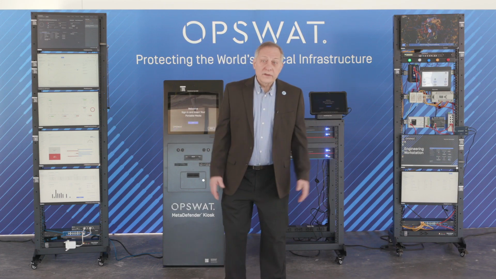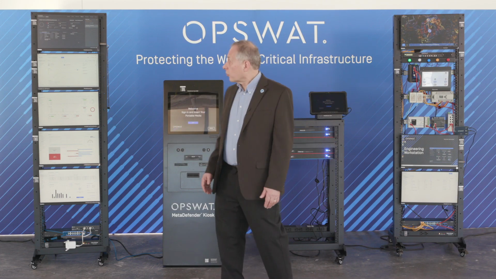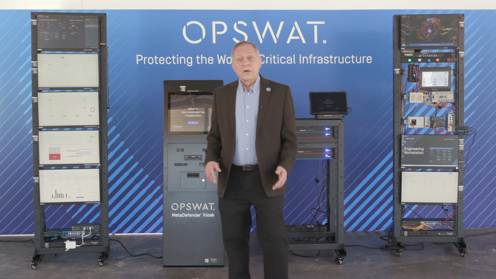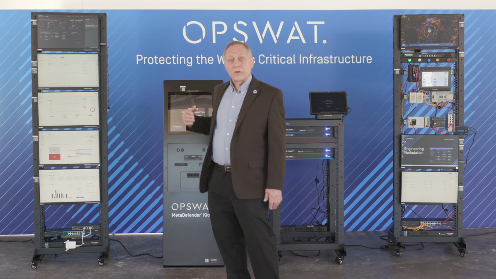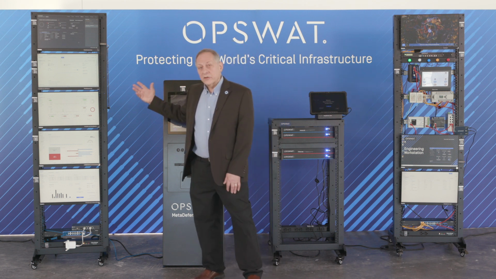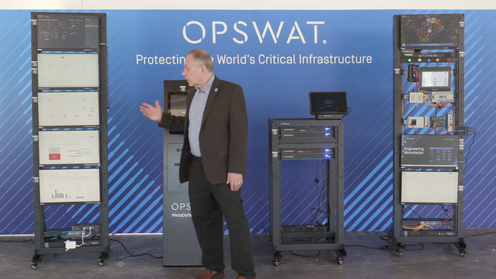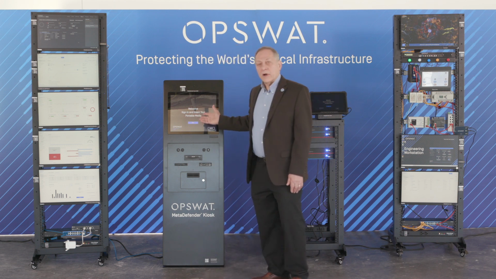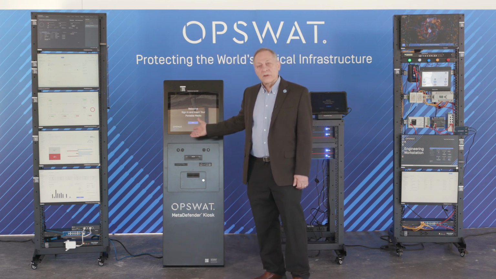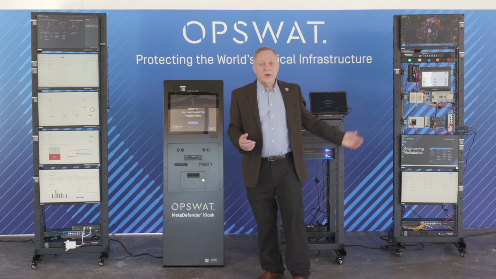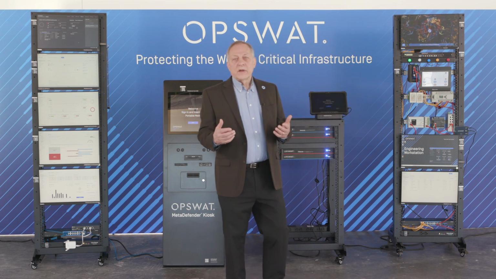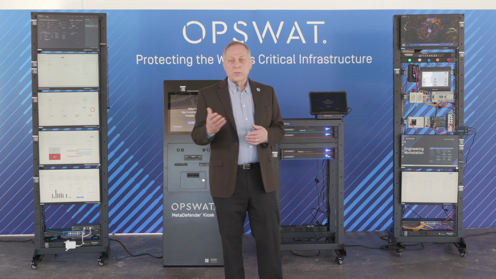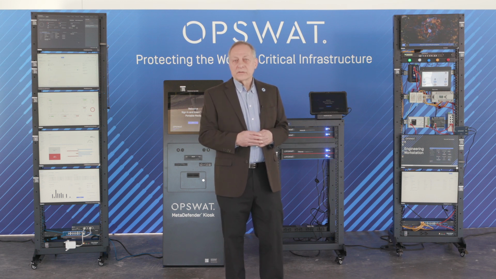So in summary, OPSWAT has a portfolio of products that really address security at every level of the organization, from threats that can enter your IT domain, to threats from the potential of software updates or other files that enter your OT domain, and we're securing the facility at the point where threats could potentially enter.